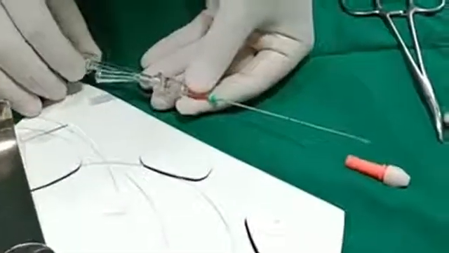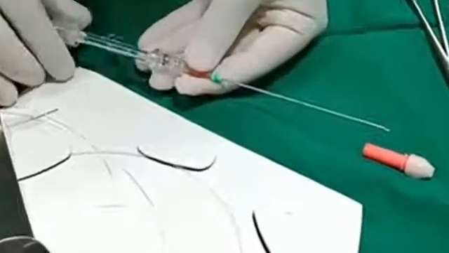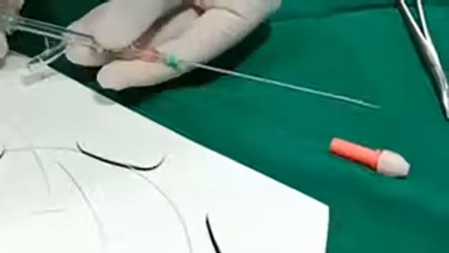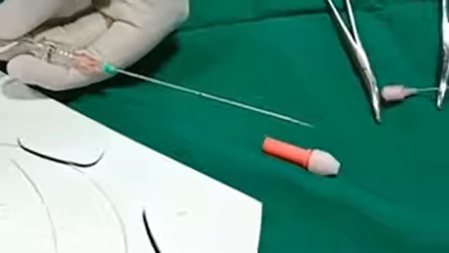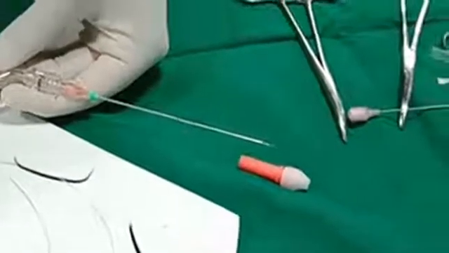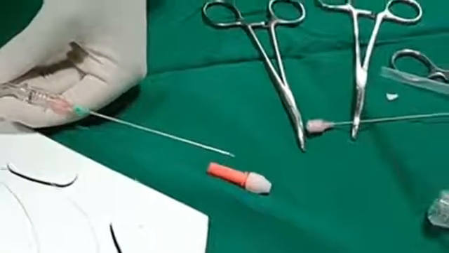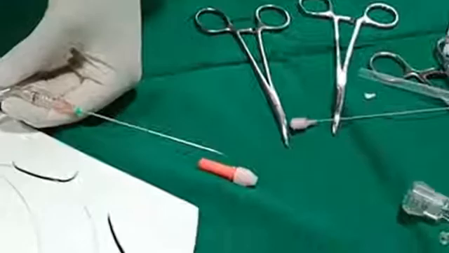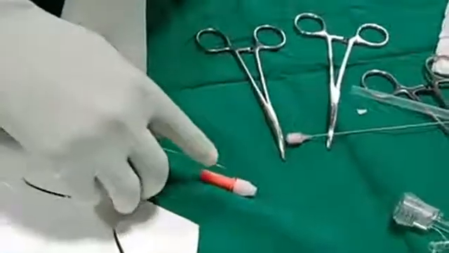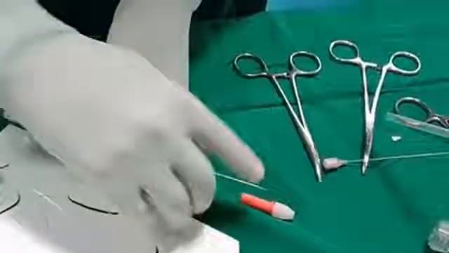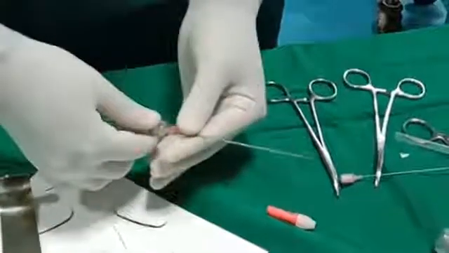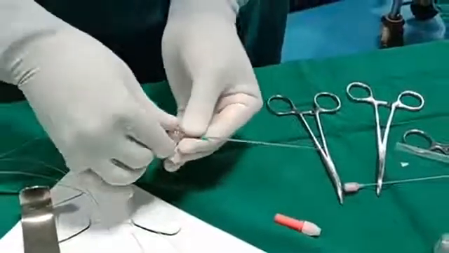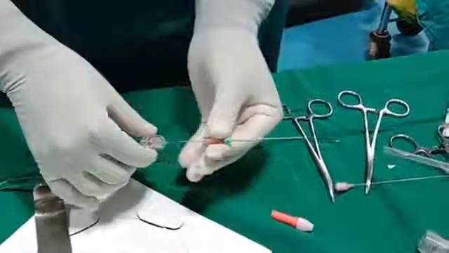After keeping it in the proper position, the laser fiber is locked with the Y connector. We can see here 3 to 4 mm the firing portion of the laser fiber is ahead of the needle tip. Now we will detach the needle and we'll start the procedure.